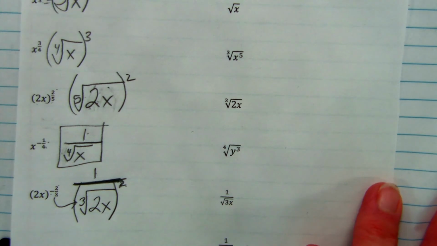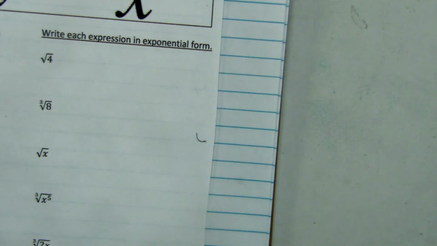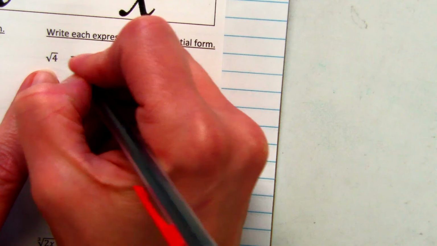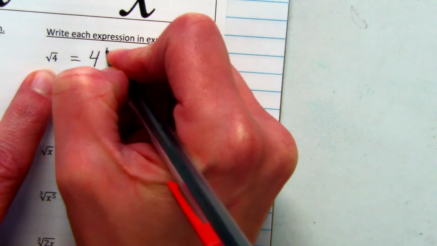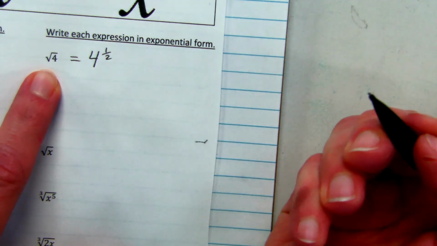Okay, so let's do the other side where we're going from the radical to the other. If you have a square root, that is a 1/2 power. Square roots are always 1/2.